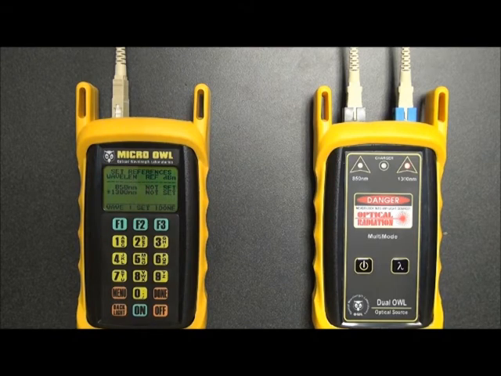Now, we were assuming that we're testing 2 wavelengths today. So that's why we're going to test 2 wavelengths. Now, you don't have to. The standard does not require you to test at both wavelengths, but a lot of customers feel that it's a good idea to test both wavelengths just to be thorough.